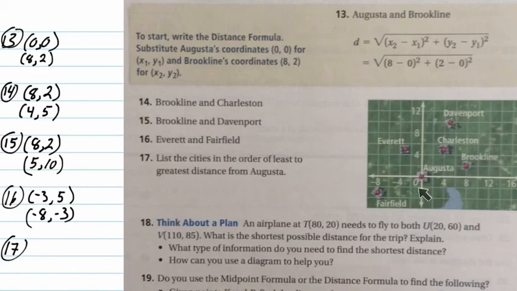All right, so we have all the coordinates from Augusta, so that's from the origin. I'm almost out of room. I'm probably going to need another page here for this. All right, go ahead and do 13 through 16. And I'll get 17 set up here.